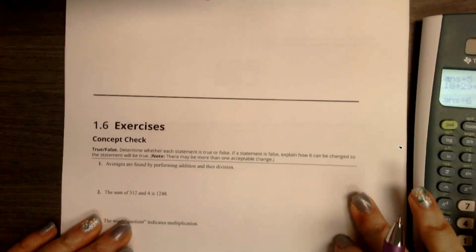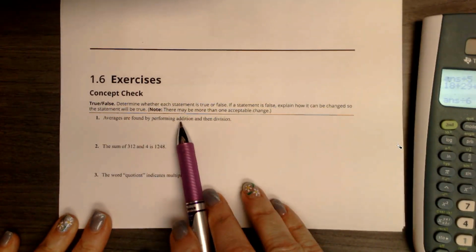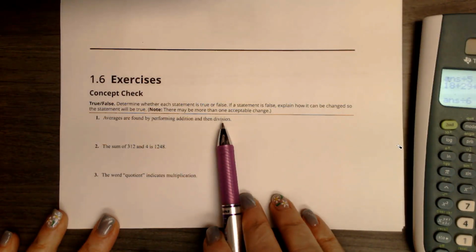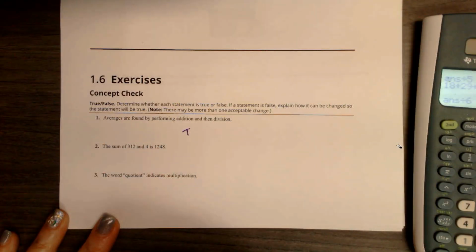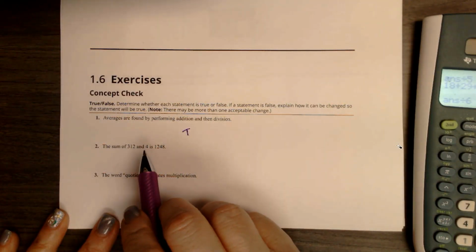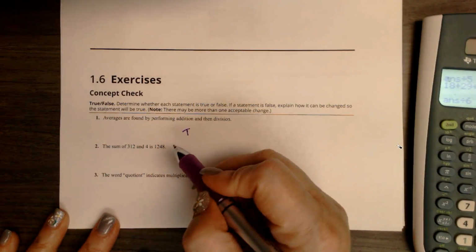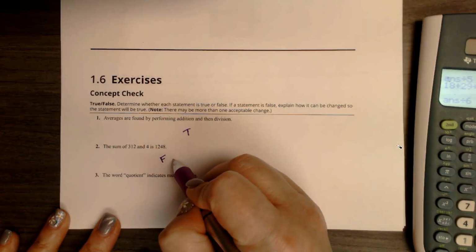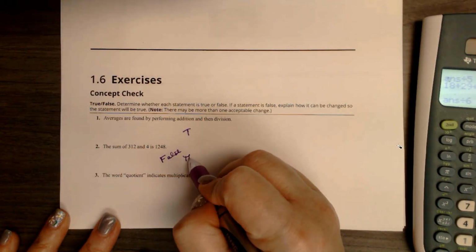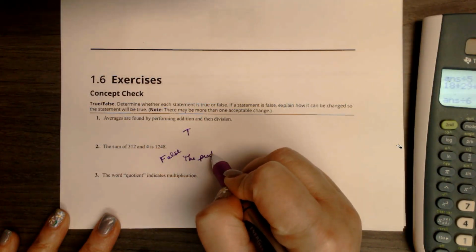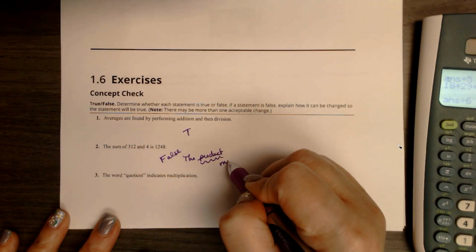Ooh, let's look at some of these down here. I was going to let it go, but then I saw something. Averages are found by performing addition and then division. True or false? True. It says the sum of 312 and 4 is 1248. That is false. That's the product, because product means multiplication.